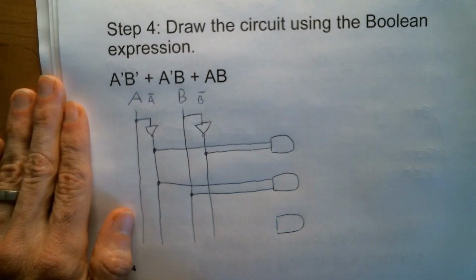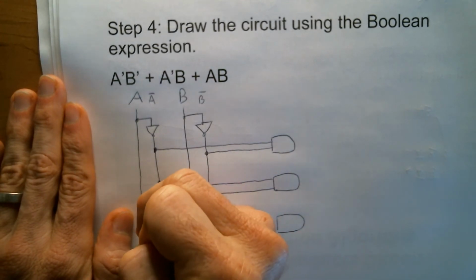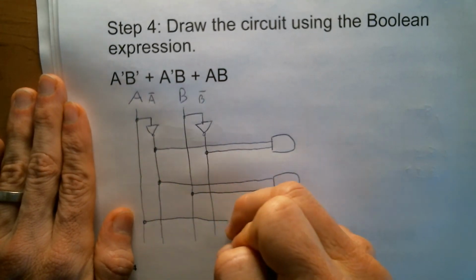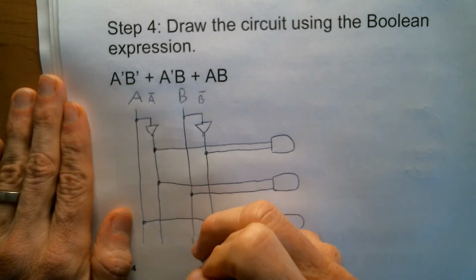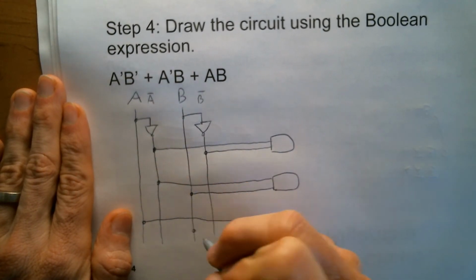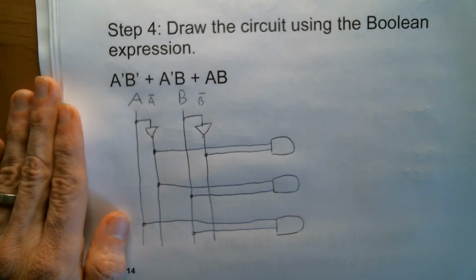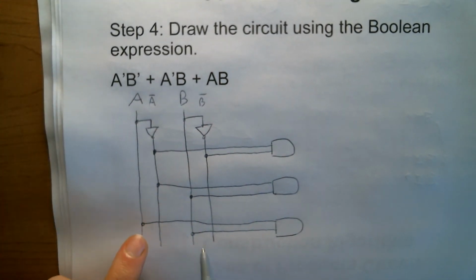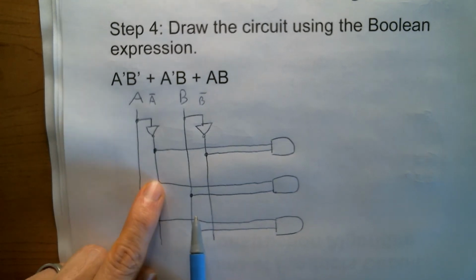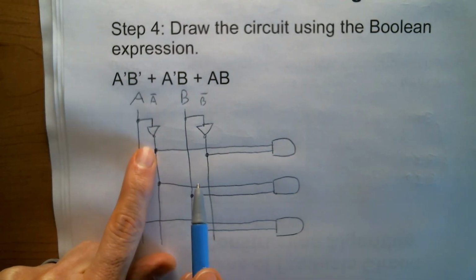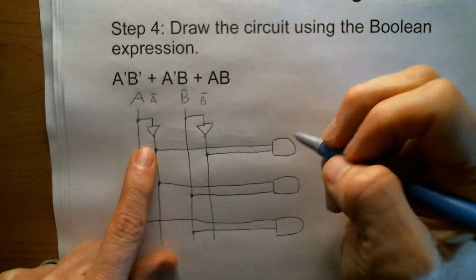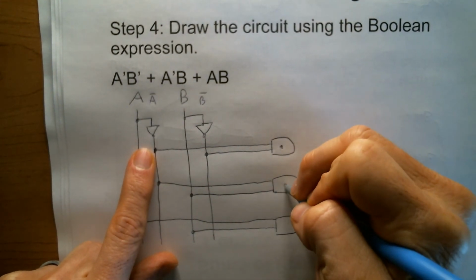And then the last one is just A and B. So I'll put a dot here. I'll send that right in there. I'll put in a dot here. And I'm going to send that in right there. And now I don't have lines crisscrossing all over the place. It's very easy for somebody to look at my diagram and say, oh, this one's A and B. This one's not A and B. This one's not A and not B.